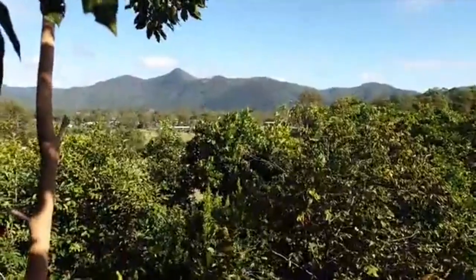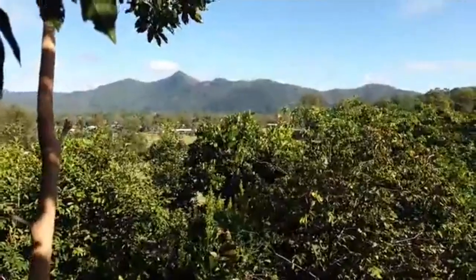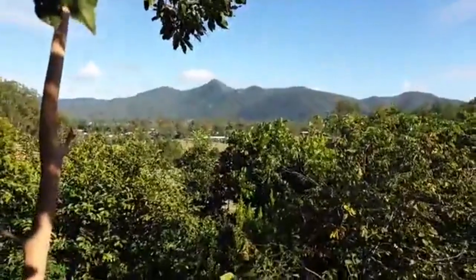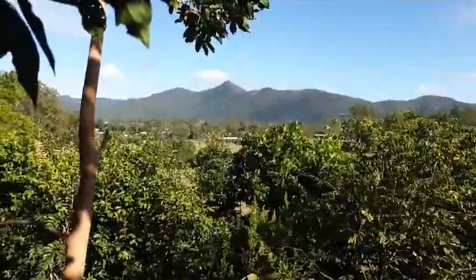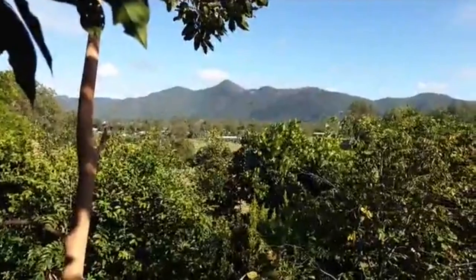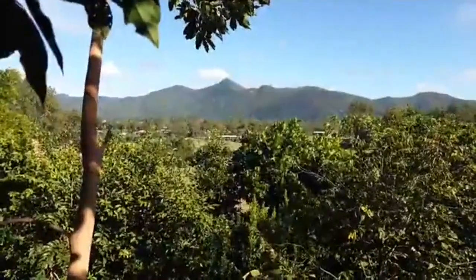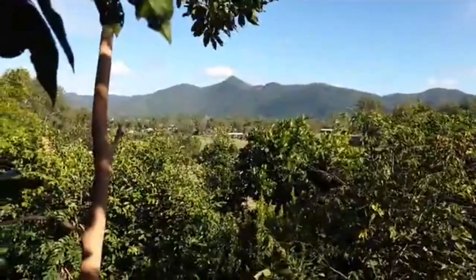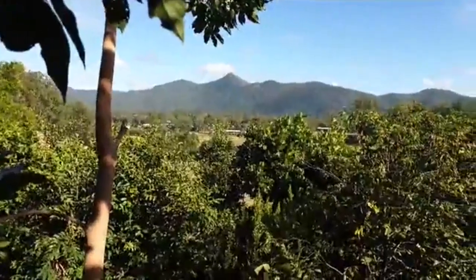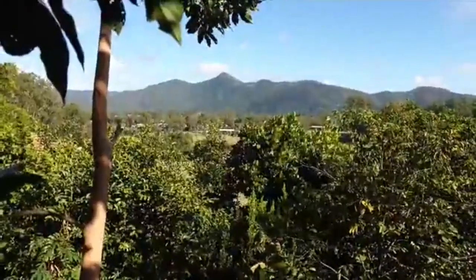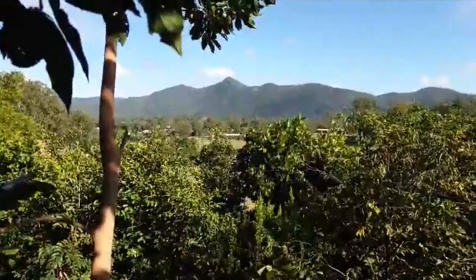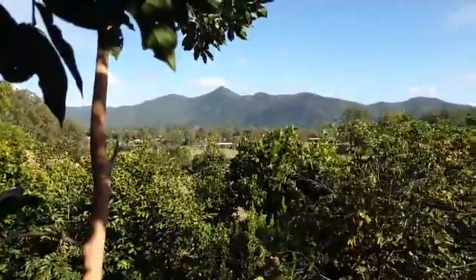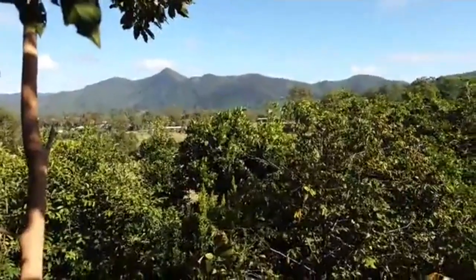Welcome to the food forest site design. You'll see here there's a beautiful view of Mount Sampson, one of the areas in the Samford Valley, Greater Samford Valley. Stunning views, but this is actually one of the key elements that played a significant factor in the site design for my food forest.